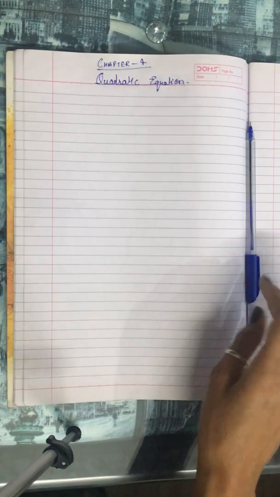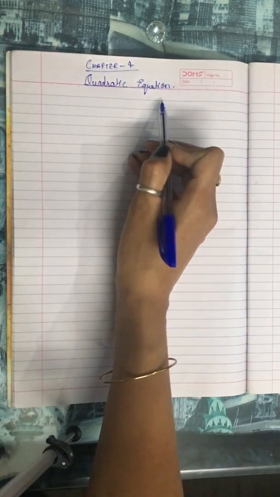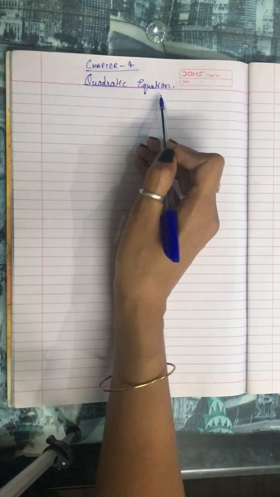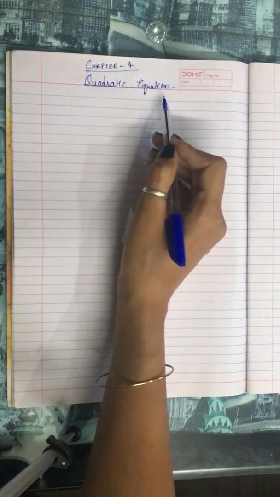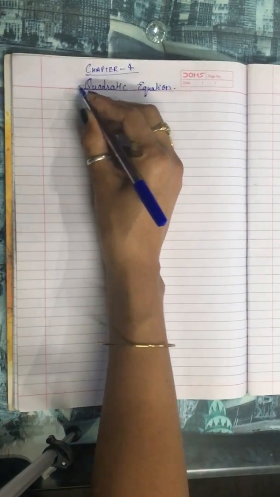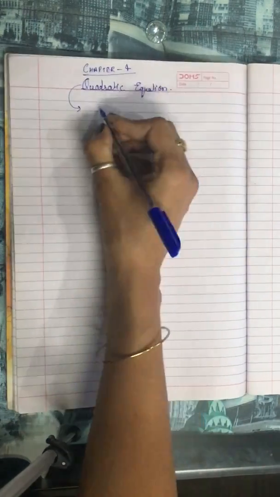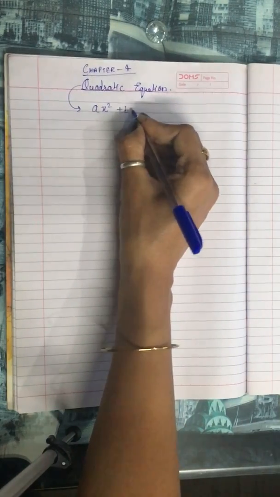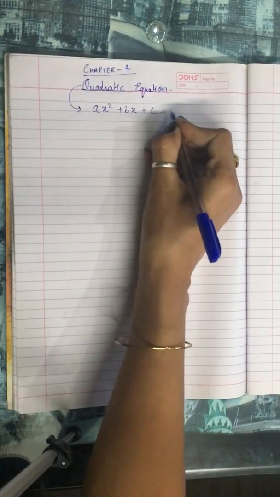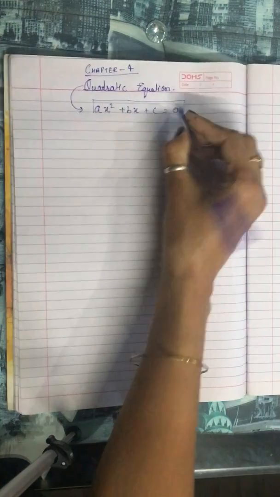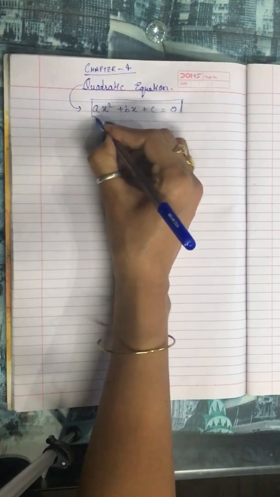So let's start with chapter number 4, that is our quadratic equation. Previously, we discussed the quadratic equation in chapter number 2, what exactly the quadratic equation is and its basic concepts. The general form of the quadratic equation is ax² + bx + c = 0. This is the general form, which we had already discussed in chapter number 2.